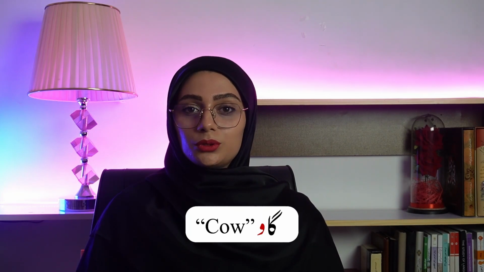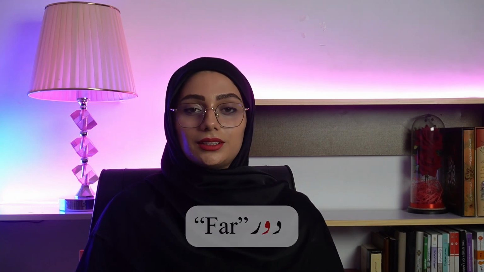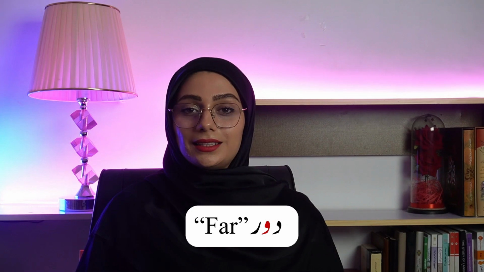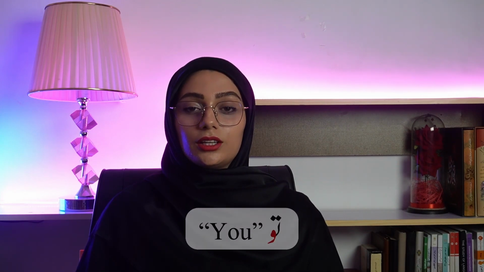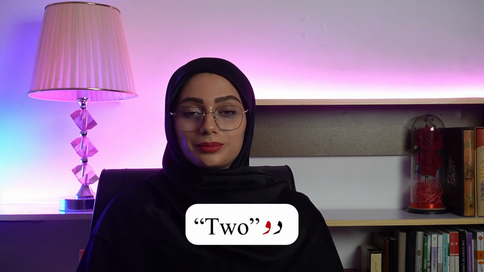A special point to note about the letter vav is that, in addition to being a consonant, it can function as a vowel in the middle and final positions. Here are some examples. In the middle position, nur and dur. And the final position, to and do.